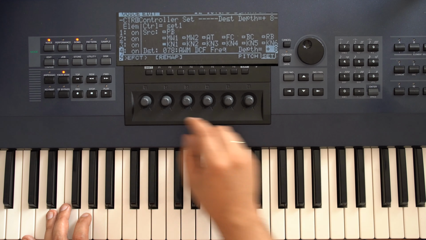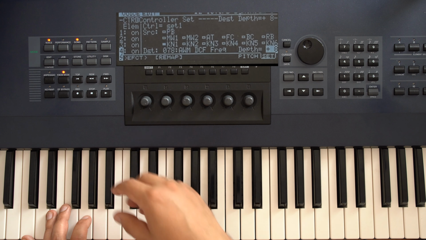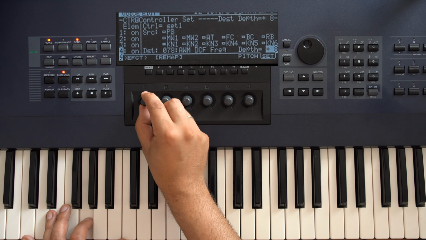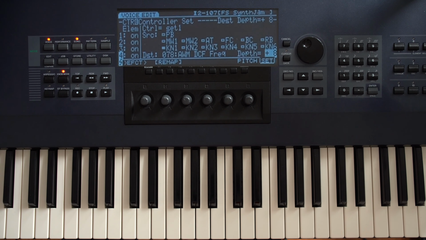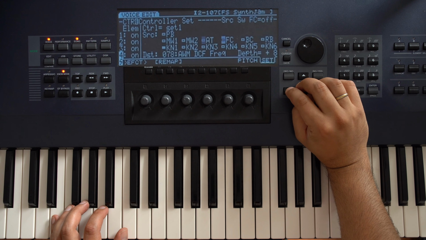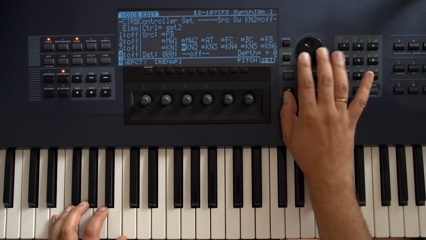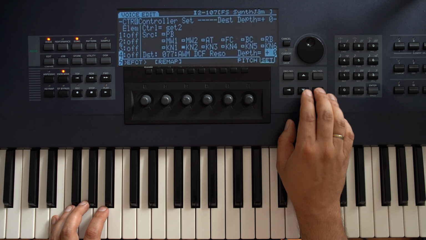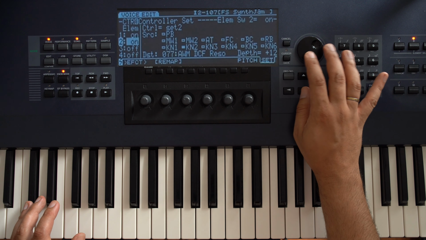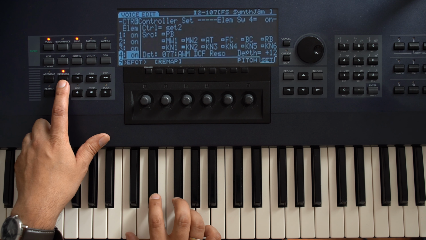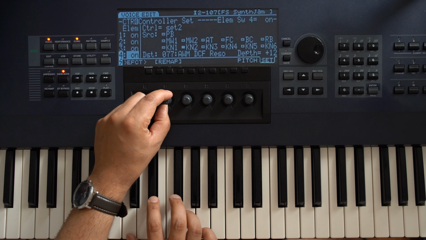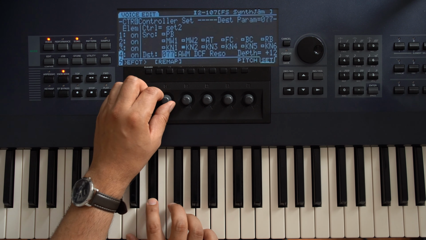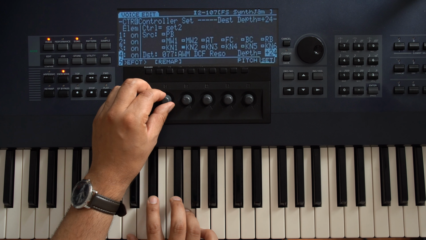Here, a depth of 8 seems to be sufficient to fully open and close the filter. Let's continue by assigning filter resonance strength to the second encoder in the same way. Check KN2, select destination 77 in the bottom row and switch on that for all the voices. Here's the result. I think we can double the depth here.